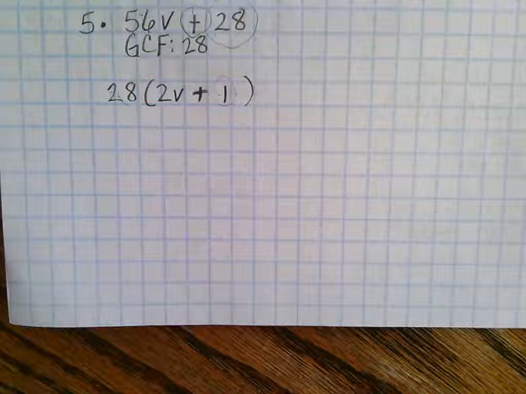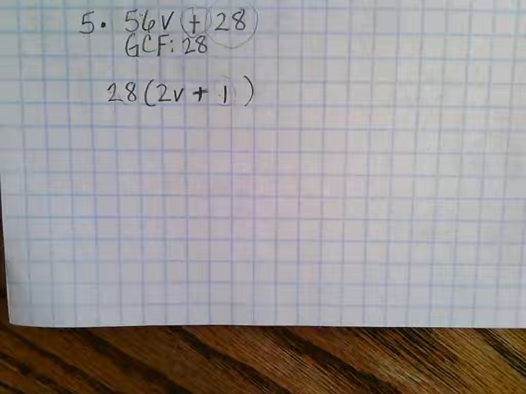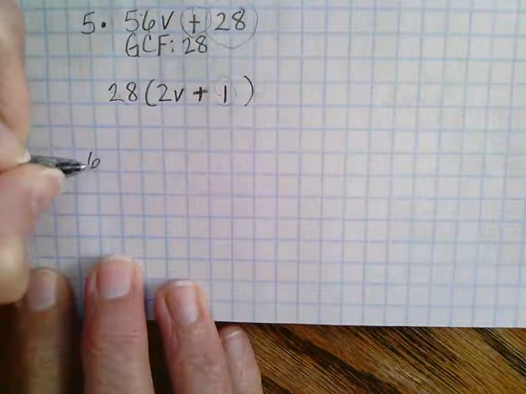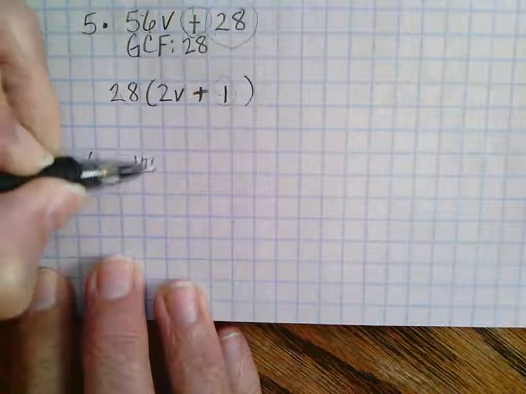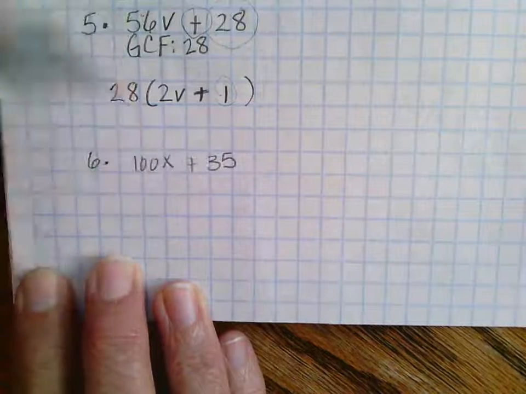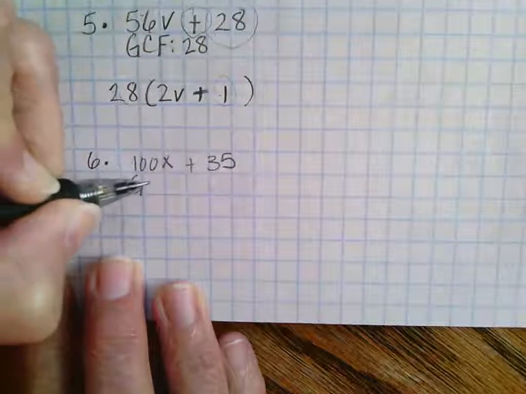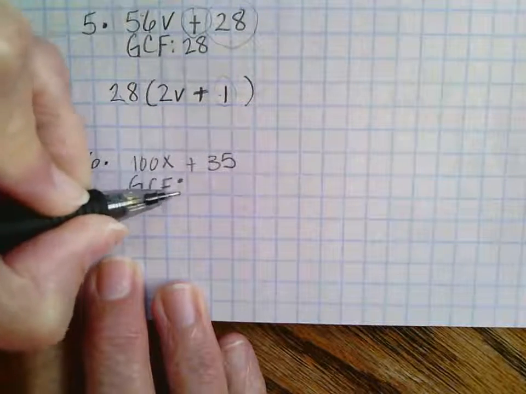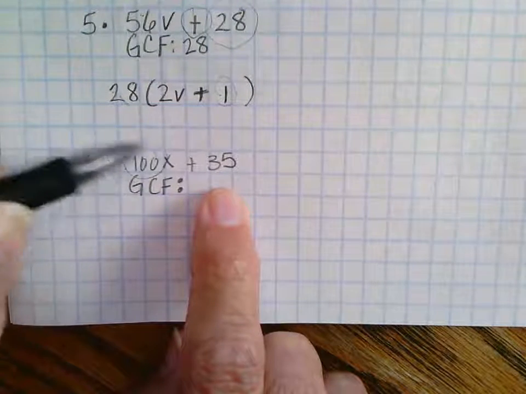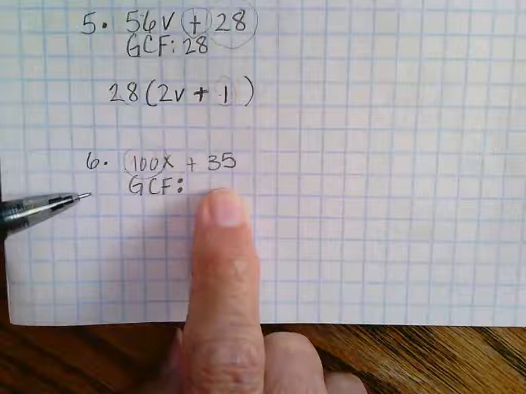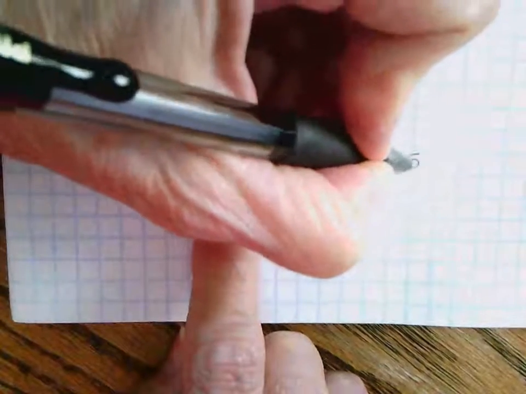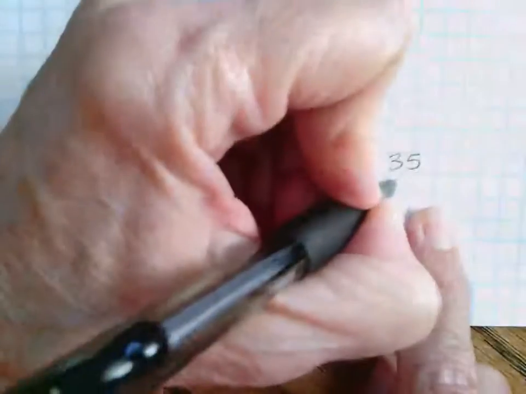Continuation of the black set for the greatest common factor in distributive property 2. Problem number 6, 100x plus 35. Greatest common factor of both of these numbers. 35 is not a factor of 100. So I can come over and see what my factors are for 35.